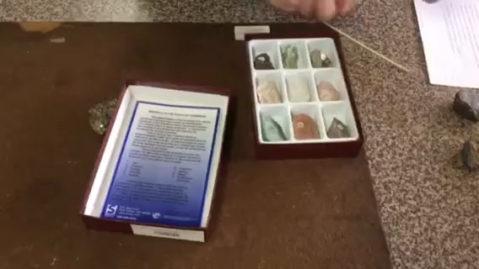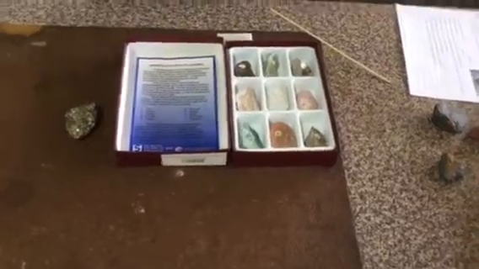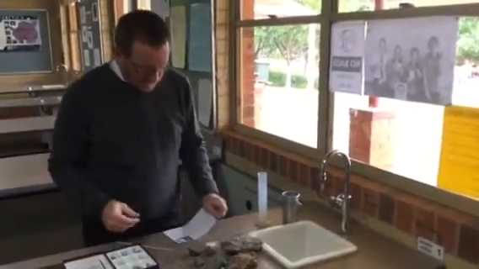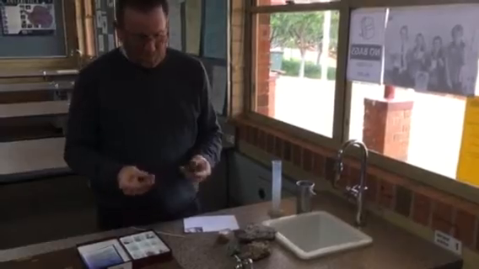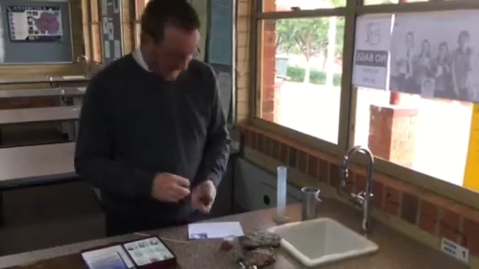The last test for us to do is a calculation actually. We need to do a calculation for density. Density is a measure of how heavy something is for its size. Some of these minerals, for example, this one I'm feeling here, and this other nice sparkly one, have got a lot of metal in them, and for their size, they're quite heavy. Some of these other ones are really quite light for their size.